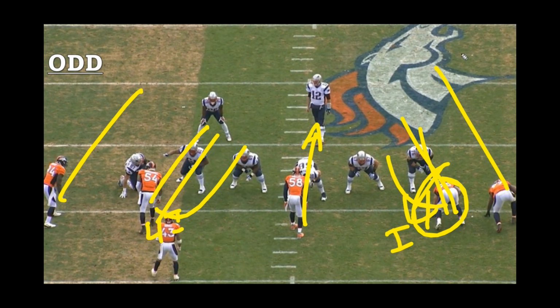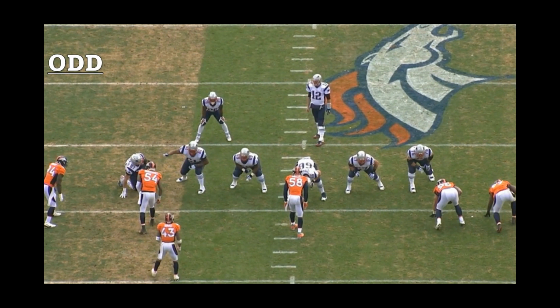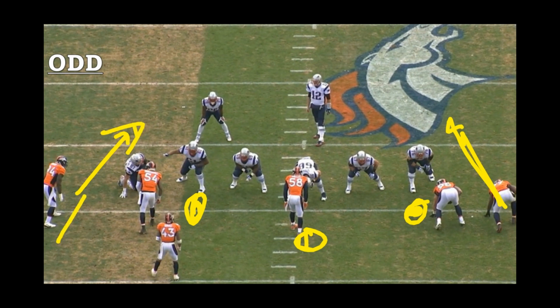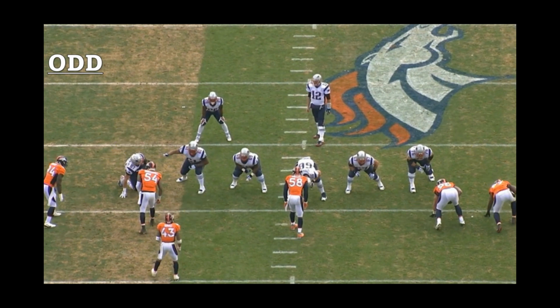But the thing about an odd front in general is that you usually have the center covered up, head up with the 0 technique. These 2 tackles usually have some sort of player over them, either a 4 or 4-eye. And then you have 2 edge players aligned on the line of scrimmage in 9 techniques, okay? And just because I keep drawing lines that they're coming up, I'm really giving you their run gaps. They could be dropping out as well. But I just want to let you know that if it's a run, that's where they're going to go, okay?